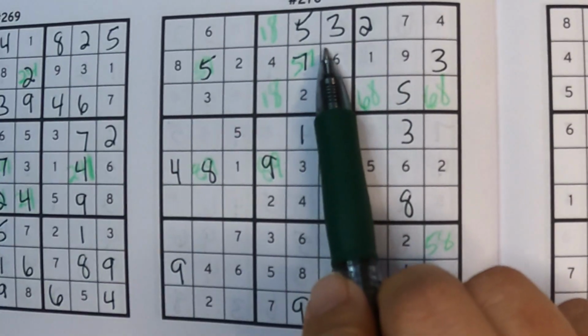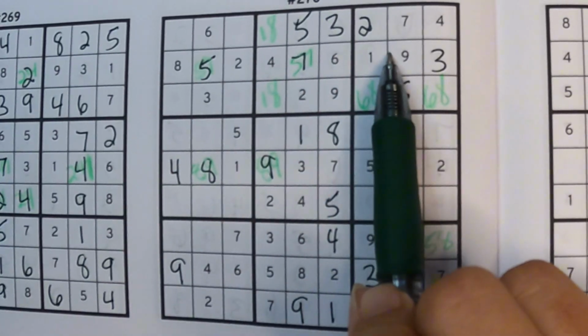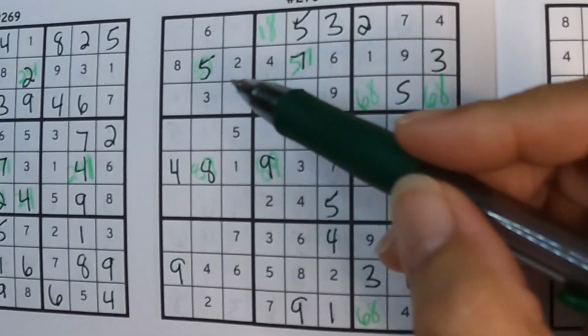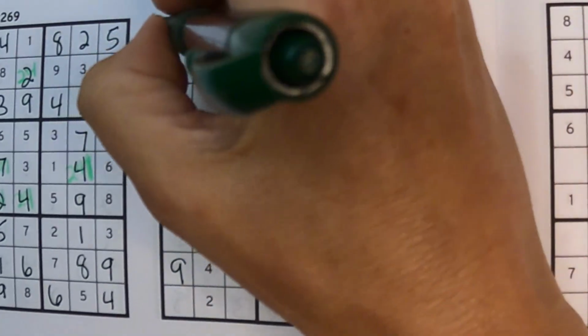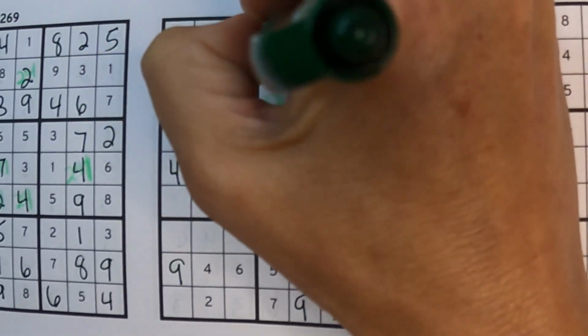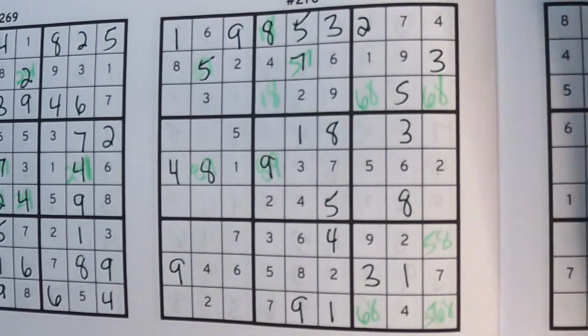For this top row, we're missing 1, 8, and 9. We've got 8 and 9 here, so this is our 1. That makes this our 8, 9. That 8 makes this our 1.